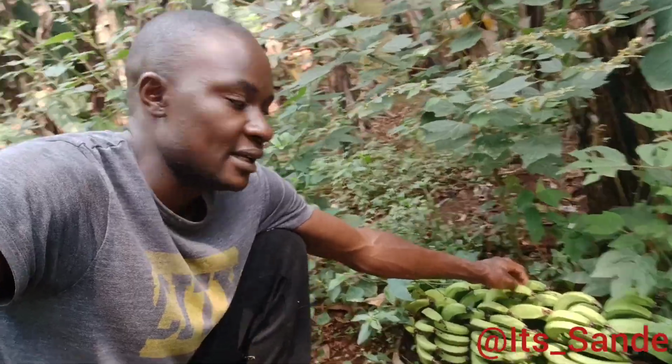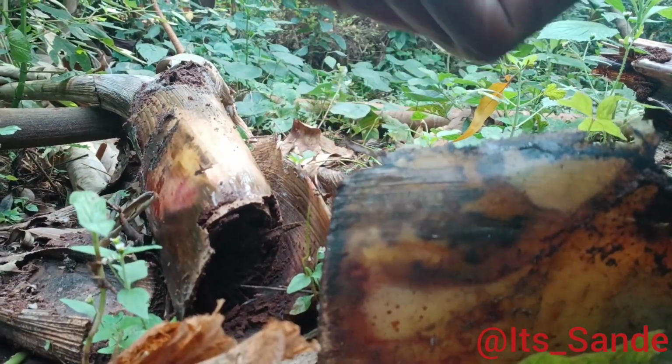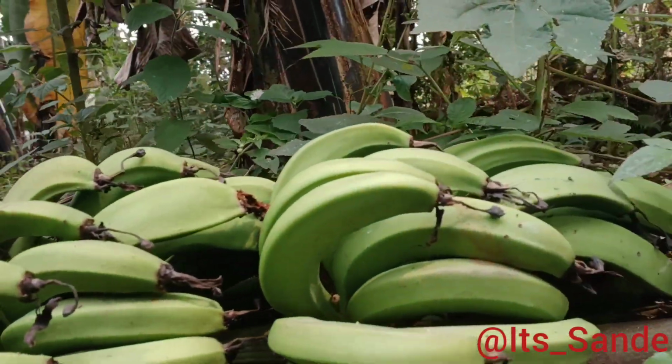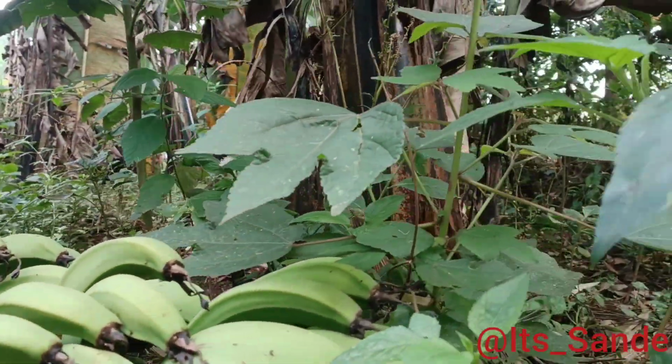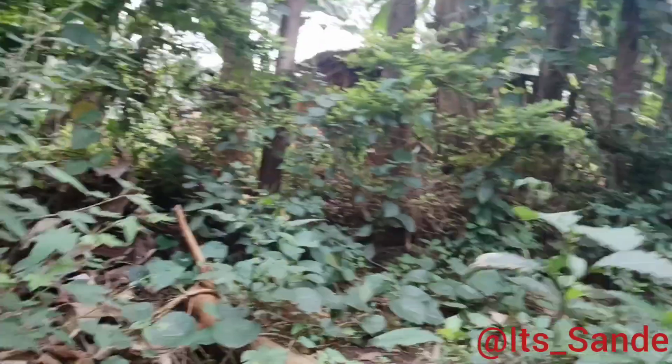Okay, understood? Because there's no banana stalk here, see, it was cut, so it fell when the rains came. So this is the only one remaining, and they are still very young. That means it cannot mature anymore. So that is it.